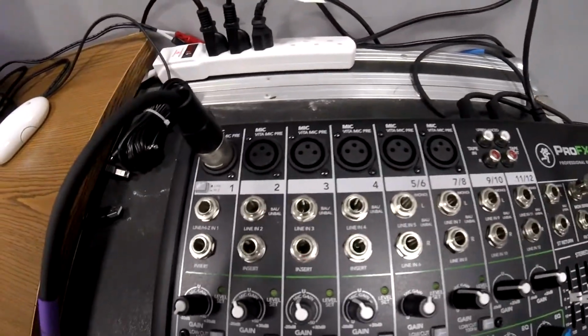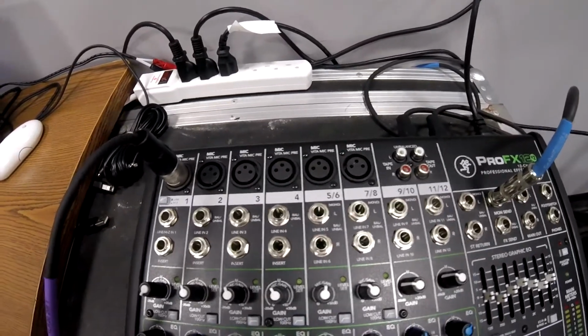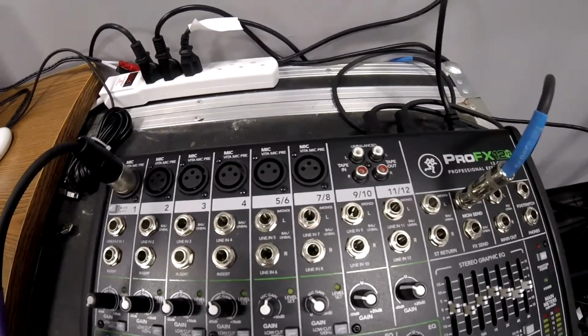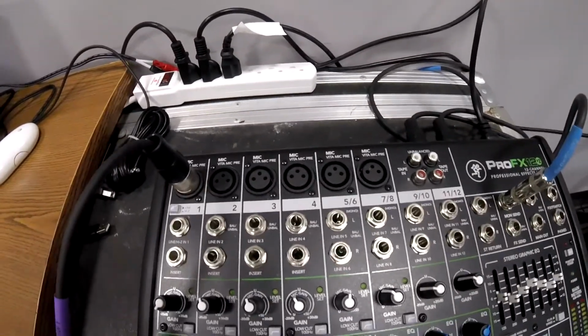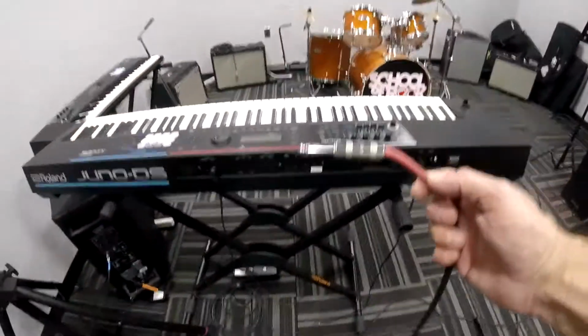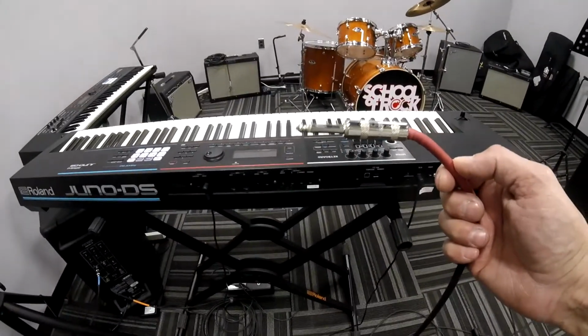So we want to hook some of our instruments in here, so we're going to connect a keyboard to one of our channels. And for that, we don't use an XLR cable. We don't use the 3-pronged cables. We use just a regular 1/4 inch. Here's the 1/4 inch instrument cable that we're going to use to connect our keyboard to the PA system.